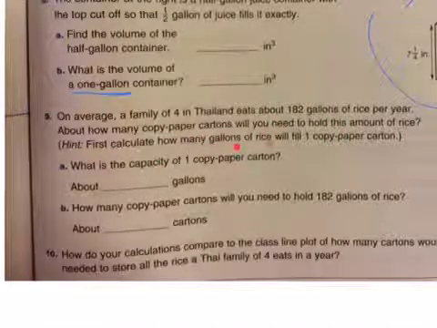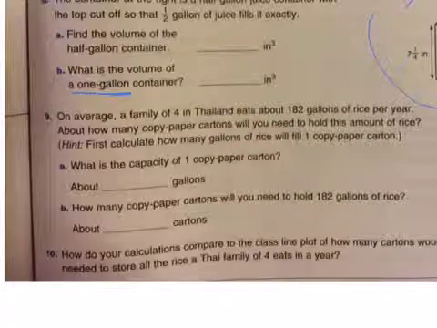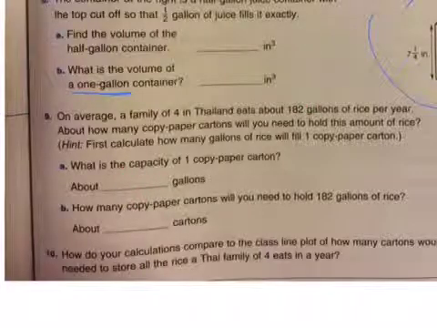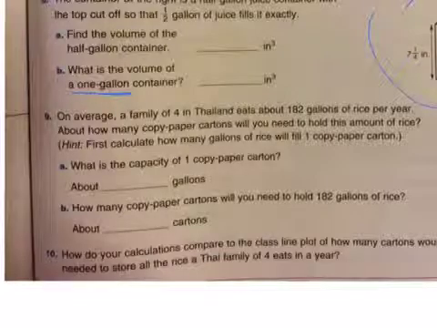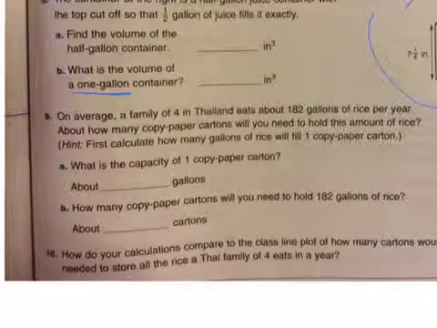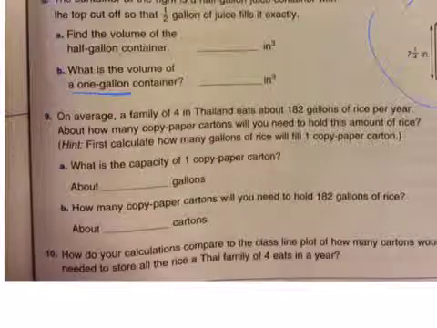Okay, first calculate how many gallons of rice you will fill in one paper carton. And then use that to solve this. Take this number and divide it by the number that the paper carton can hold. Take this number and you divide it by answer number 1. And that'll give you the amount. I'll give you a hint. Okay, this number 89. Question B. Okay, how many copy paper cartons will you need to hold 182 gallons of rice? I'm sorry, I totally got A and B confused.